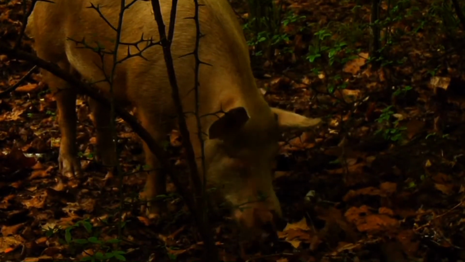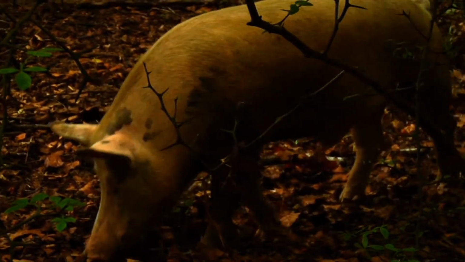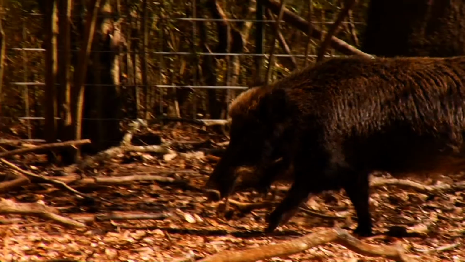Feral swine are very hardy animals. They have a high reproductive potential. They're omnivores. They're strong, enduring animals, and they're able to, in a lot of these areas, if enough animals are brought into the area, establish a population and then start spreading again.